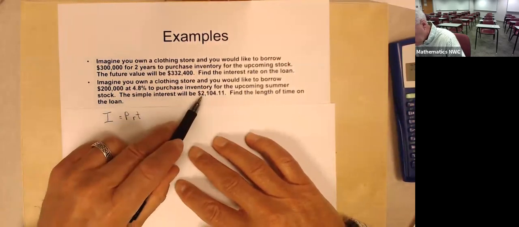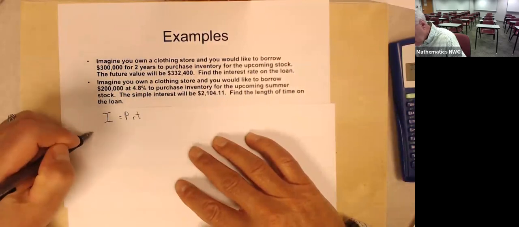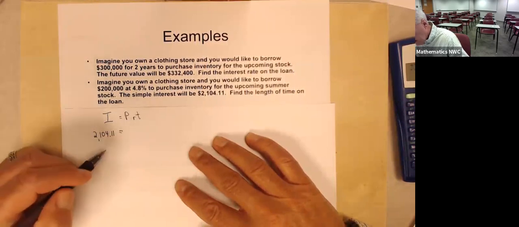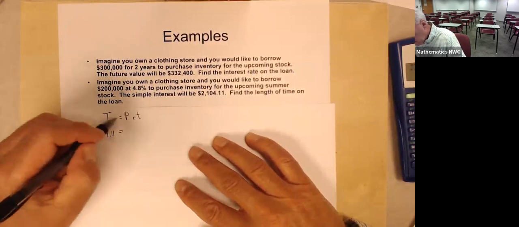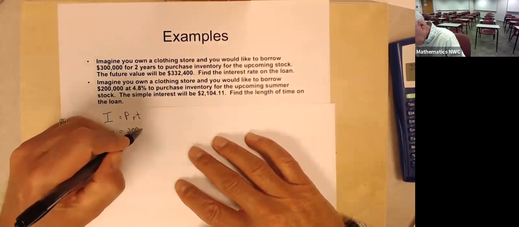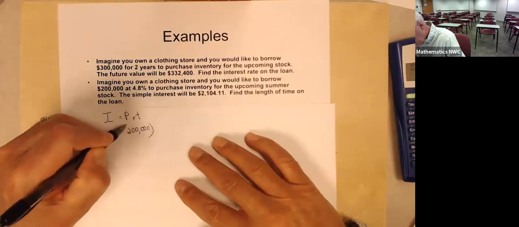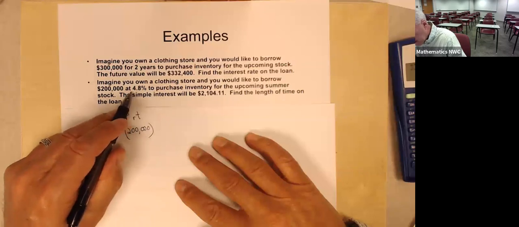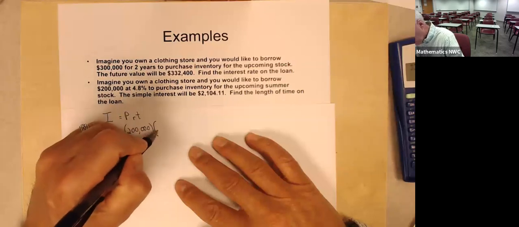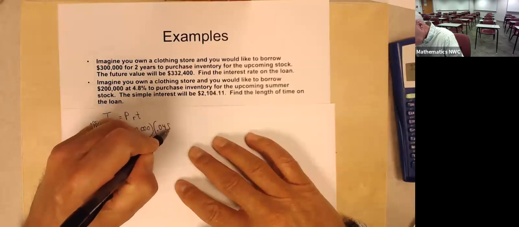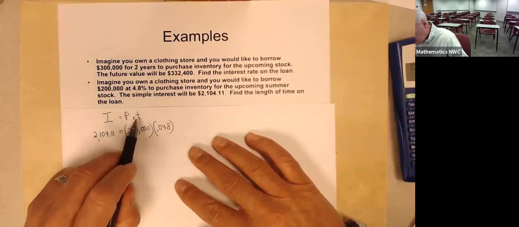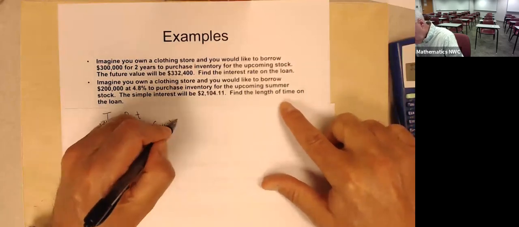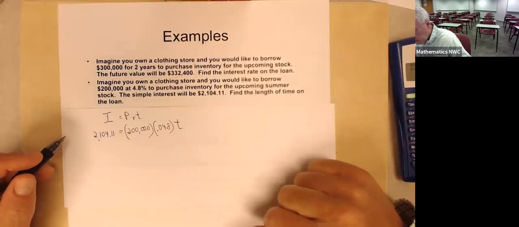They're telling me the simple interest is 2,104.11. My original principal was 200,000. My interest rate is 4.8%. Needed as a decimal, I got to move the decimal point over 2 places. But now I don't know t. That's what they wanted me to find, the length of time.